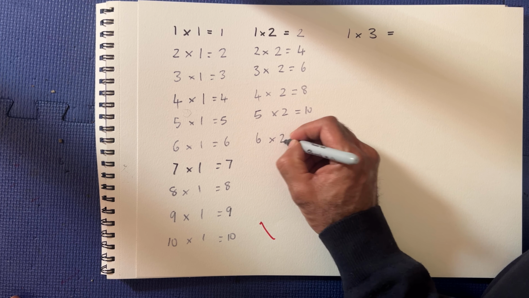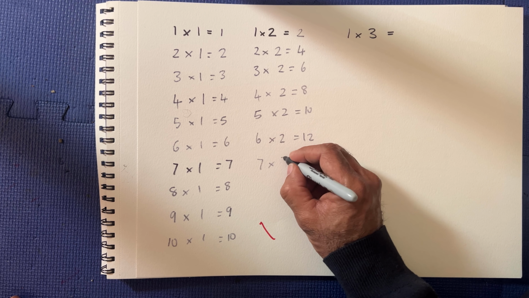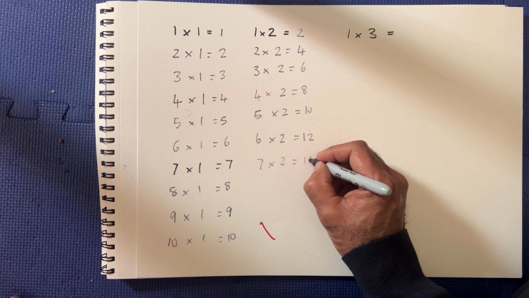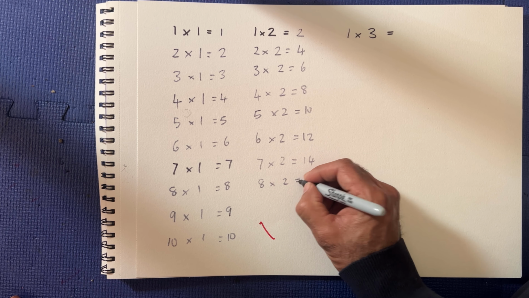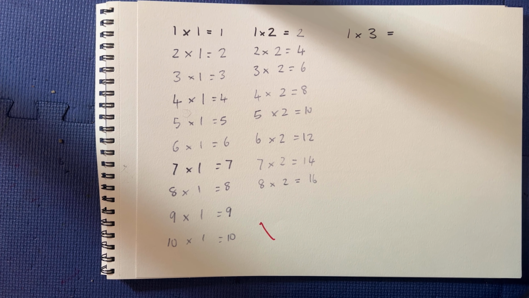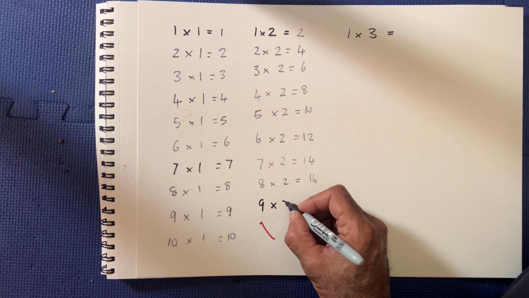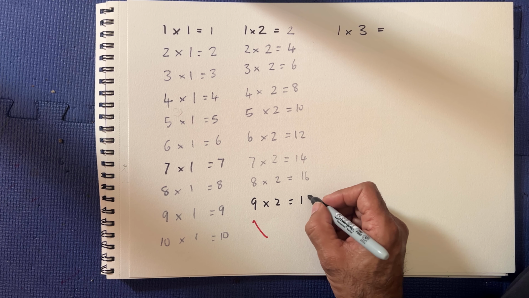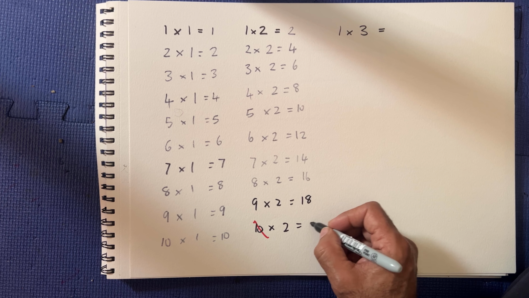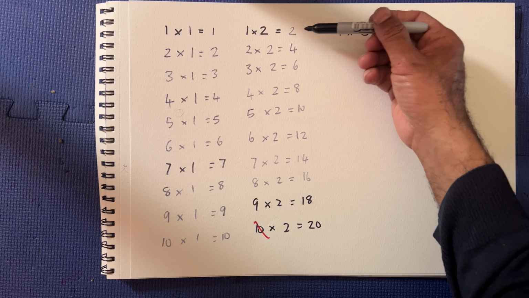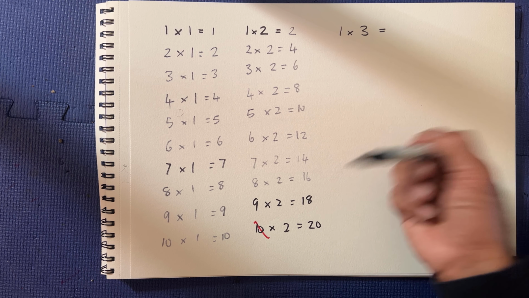6 times 2 is 12. 7 times 2 is 14. 8 times 2 is 16. 9 times 2 is 18. And 10 times 2 is 20. Easy, right? 2, 4, 6, 8, 10, 12, 14, 16, 18, 20.